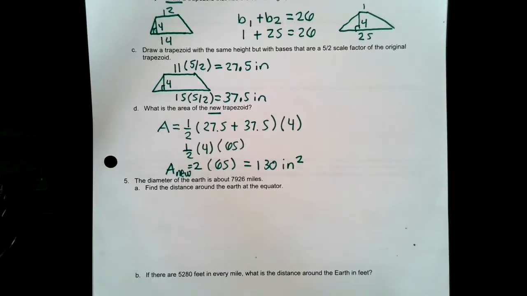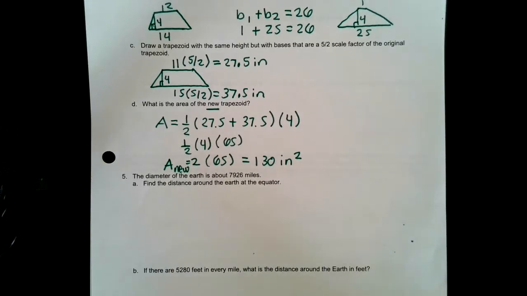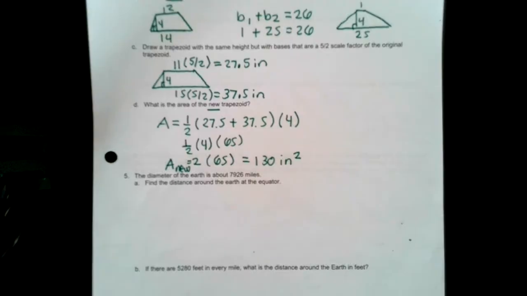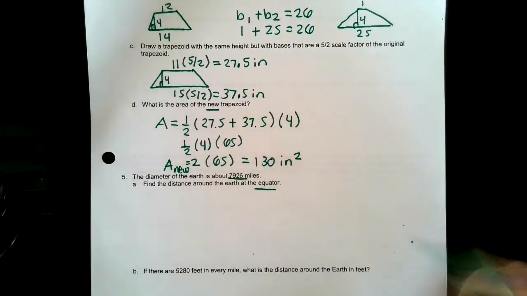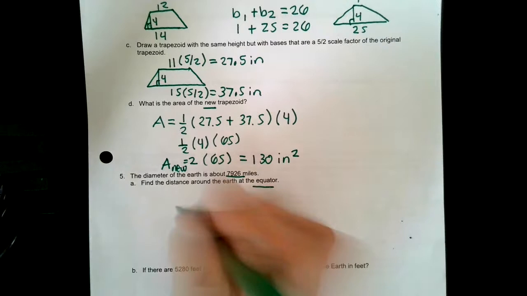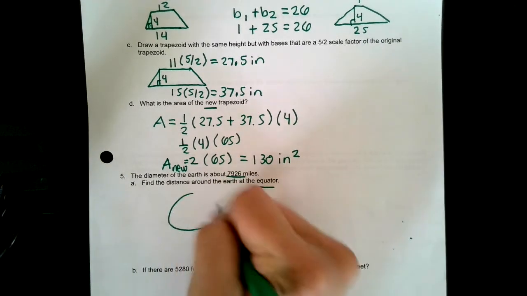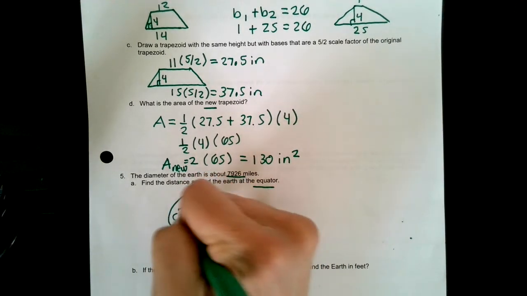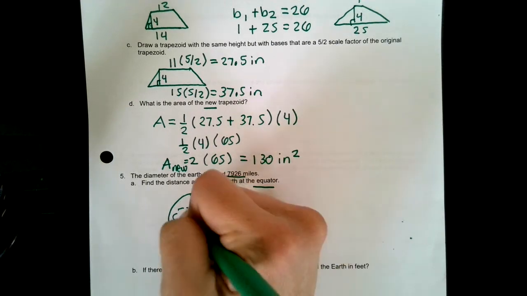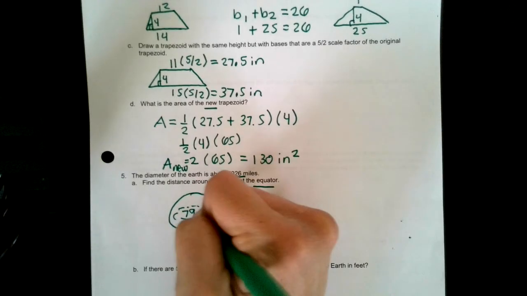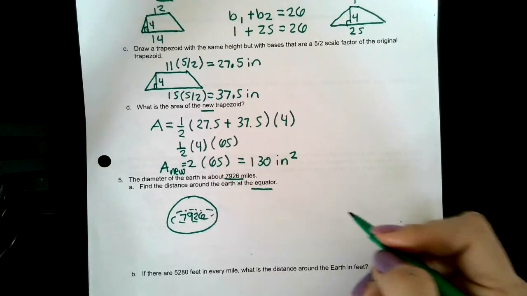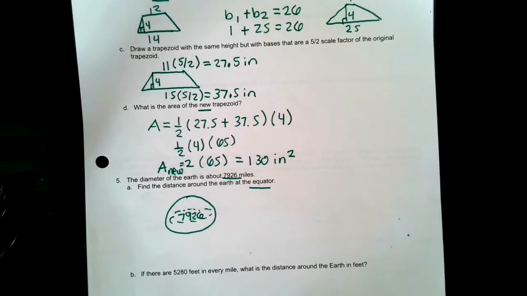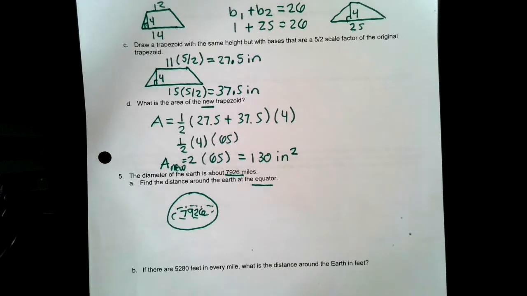Okay, so for number 5, the diameter of the Earth is about 7,926 miles. Find the distance around the Earth at the equator. Okay, so the equator is the largest horizontal line that's around the Earth. So we have our picture here. We have an equator that is 7,926 miles. So since it's the largest horizontal circle around the Earth, that can be considered our diameter.